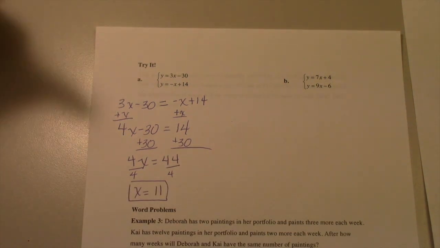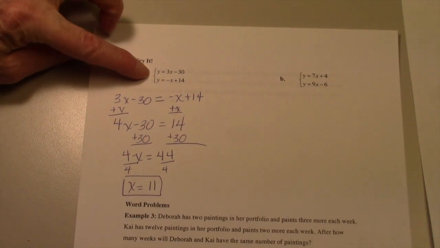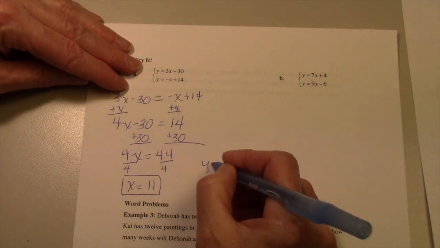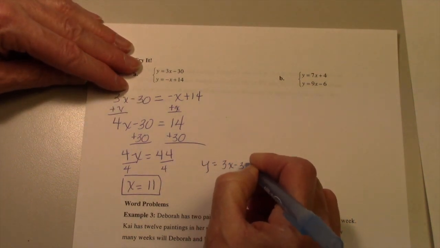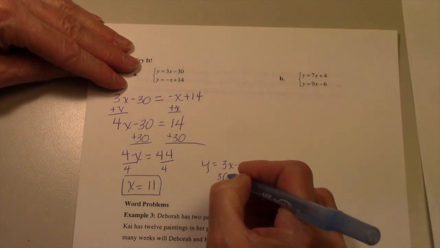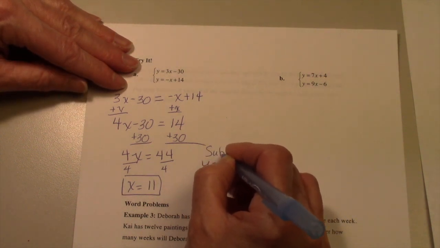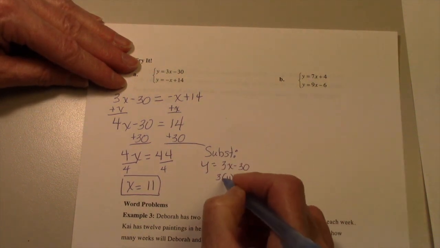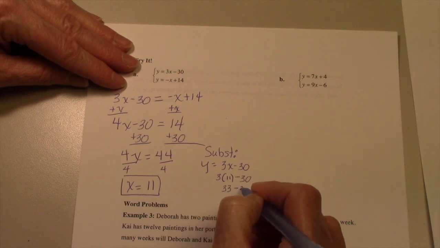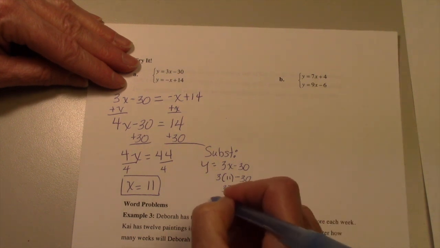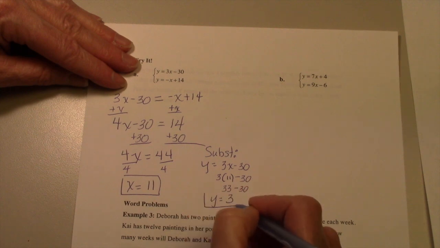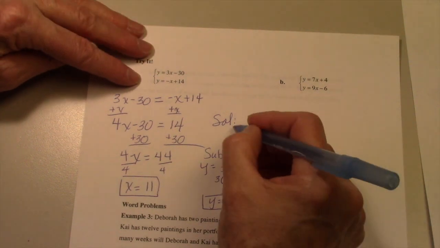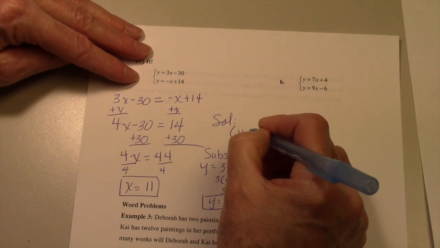Got it? So if x is 11, I'm going to go back to one of those equations, pick whichever one. y equals 3x minus 30. 3 times 11, so this is where I'm subbing. Substitute in. 3 times 11 minus 30. This is what? 33 minus 30. My answer is 3. Y equals 3. So the solution here for these two lines would intersect at 11, 3.